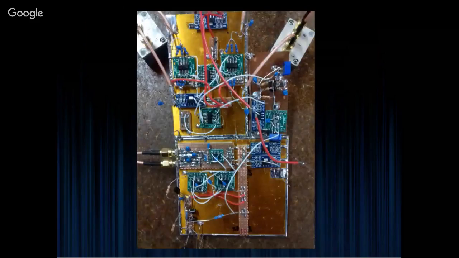So that's the whole thing in its entirety, but there are a couple of devices that are external to it: mixers, power splitters, low pass filters. So this is kind of zooming out.